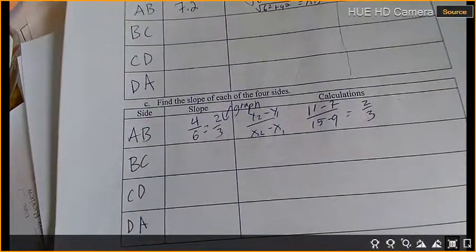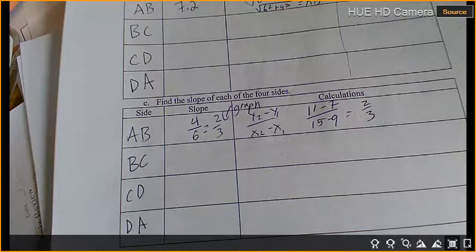Okay. If they have the same slope, you know that they're what to each other? Things that have the same slope are what to each other? Parallel. And if they have opposite reciprocals, they're perpendicular, right? All right, let's turn it over.